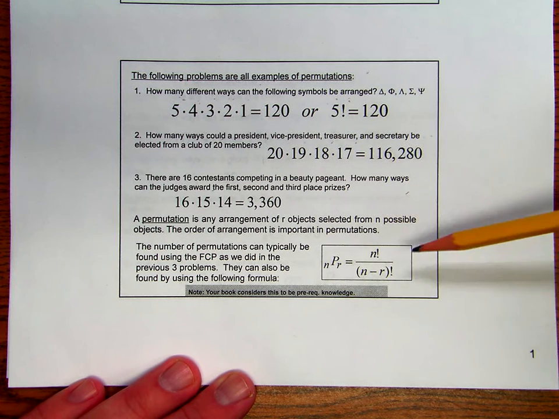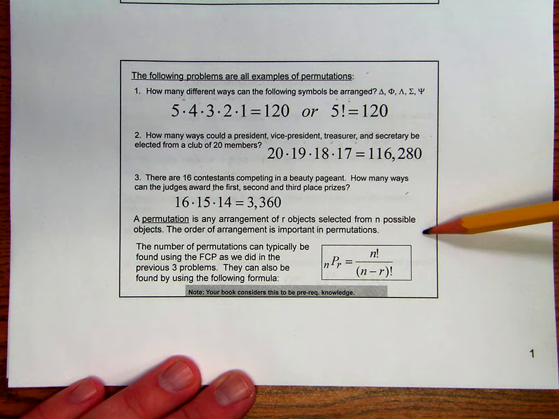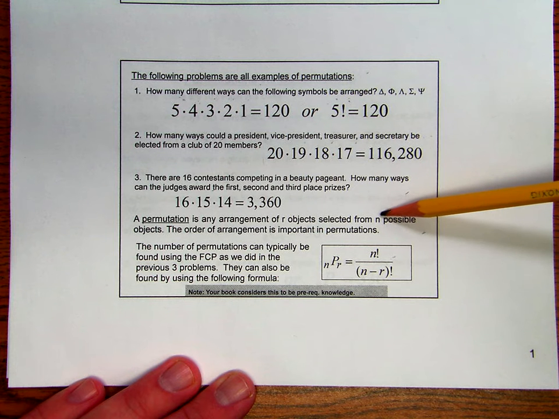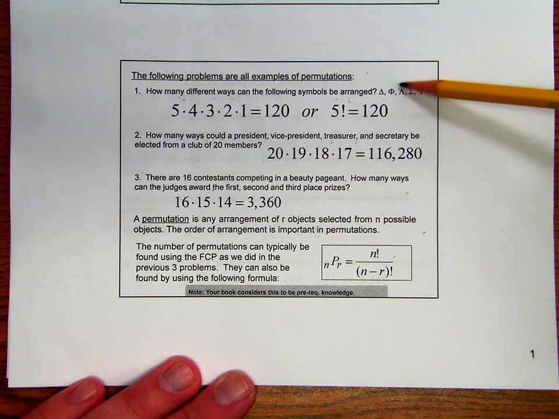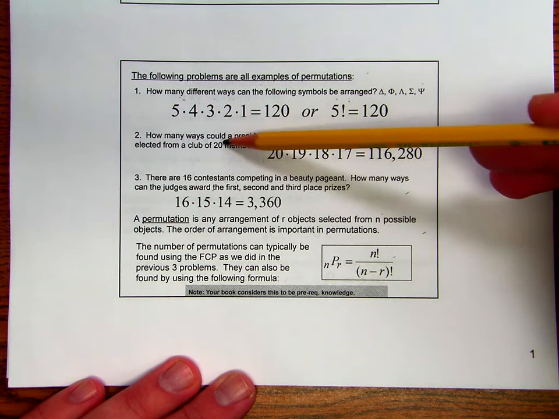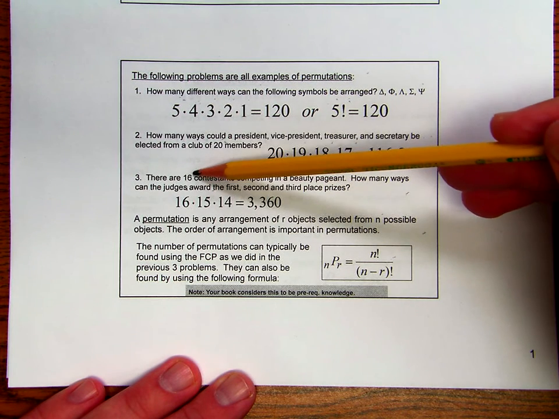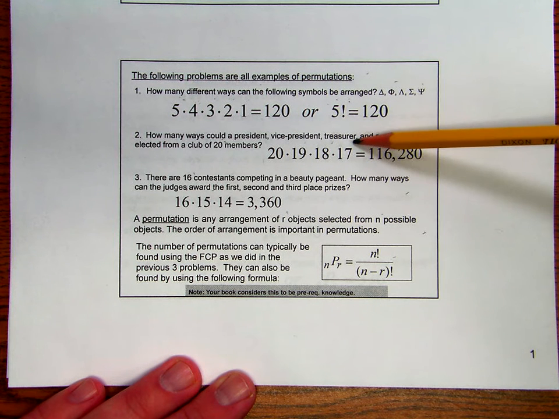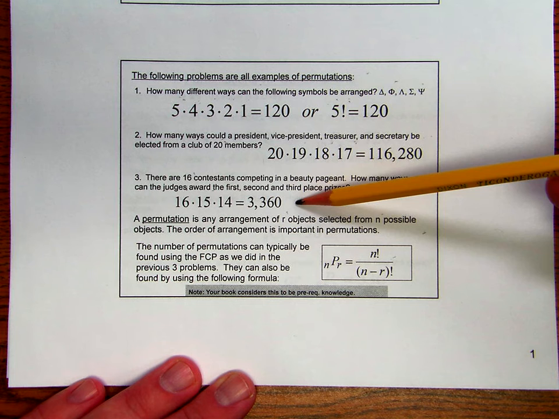A permutation is an arrangement of r objects selected from n possible objects. The order of arrangement is important in permutations. So in this formula we're going to talk about here, n represents how many people or how many things or how many items we're selecting from. In this case, the n would be 5. In this case, the n would be 20. In this case, the n would be 16. The r is how many of them are we picking? Well, here we're picking all 5. Here we're choosing 4. Here we're choosing 3.